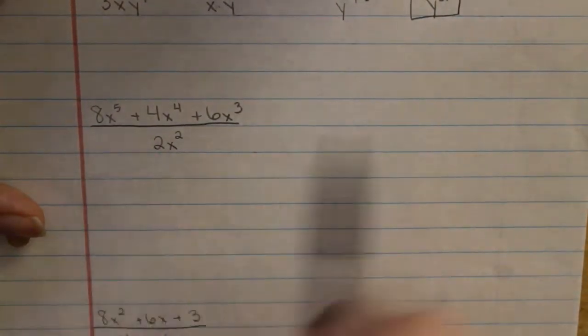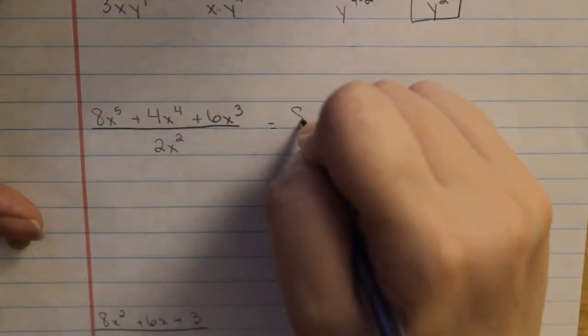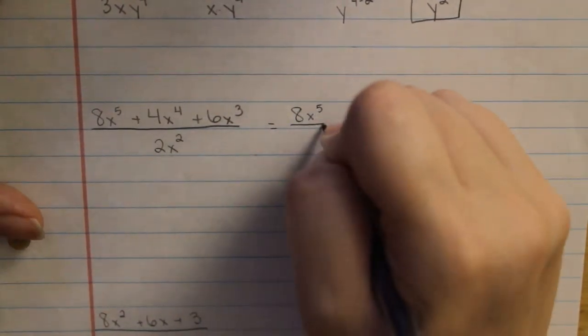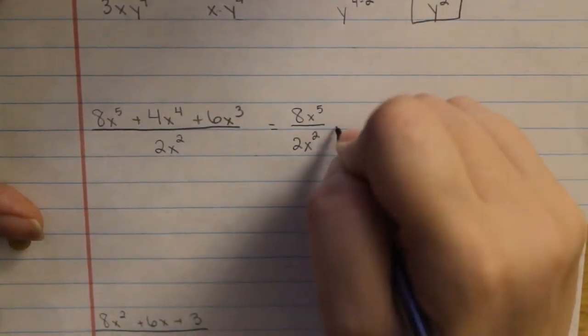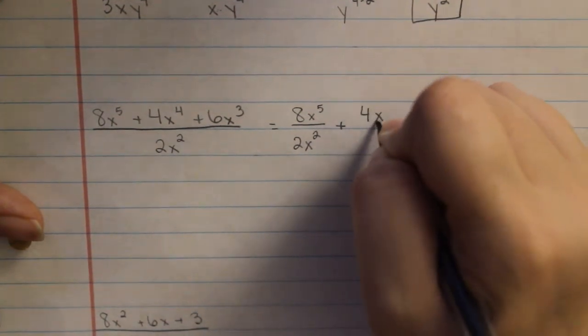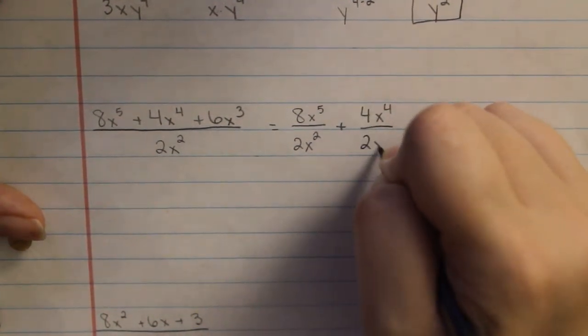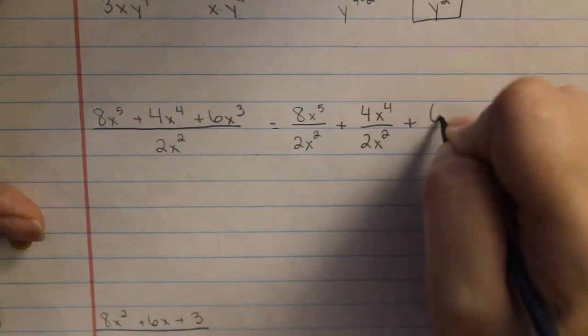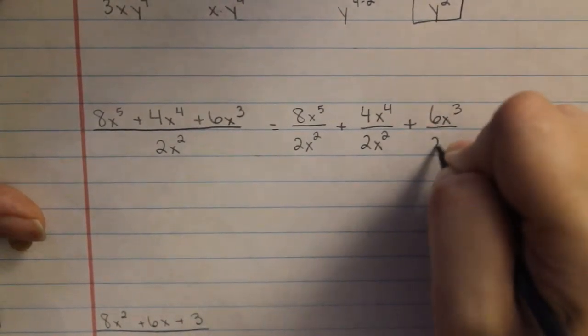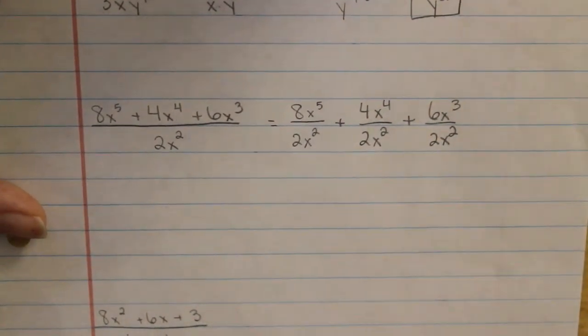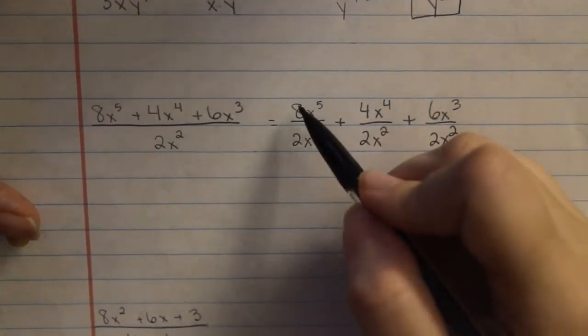Okay, so for our next one, we actually have to use the distributive property here. So I'm going to do 8x to the 5th divided by 2x squared plus 4x to the 4th divided by 2x squared plus 6x cubed divided by 2x squared. Okay, seems easy enough, so let's do this.